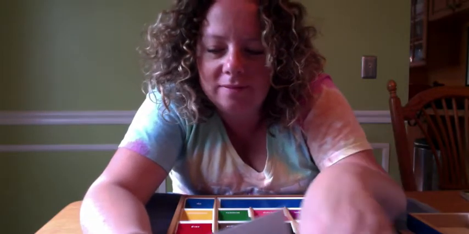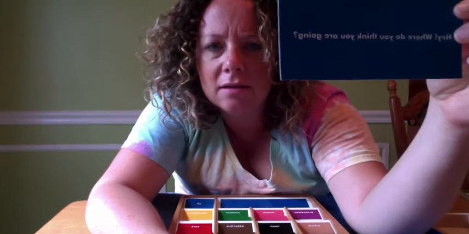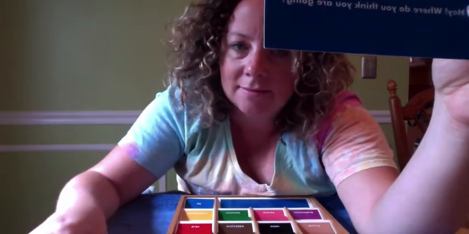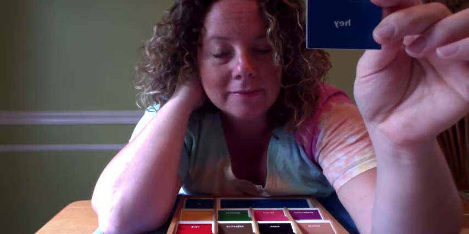Ooh, this is a good one. Hey, where do you think you're going? Our interjection here is the word hey. Where do you think you're going? And we do have a smaller card for that. And hey is spelled H-E-Y. That is our last word that we're going to write down. Our last interjection. Hey kind of gets somebody's attention, doesn't it?